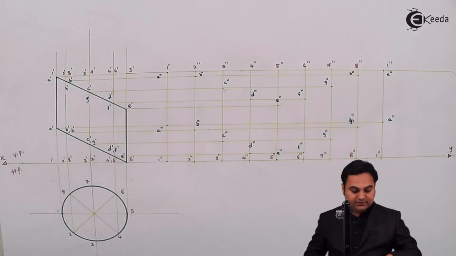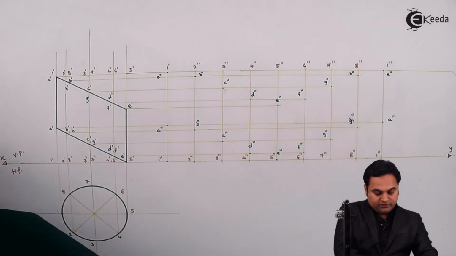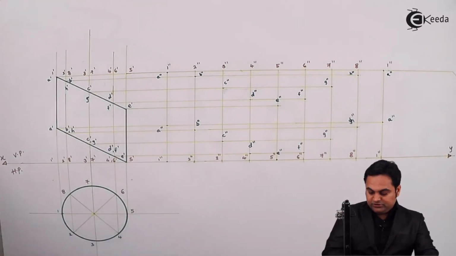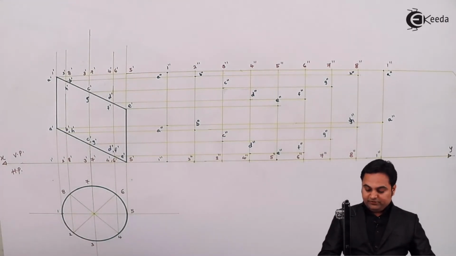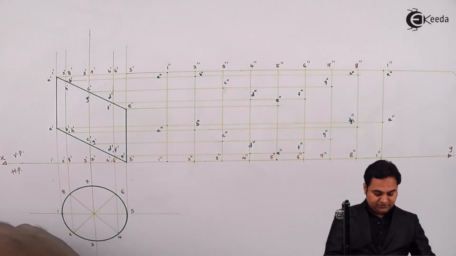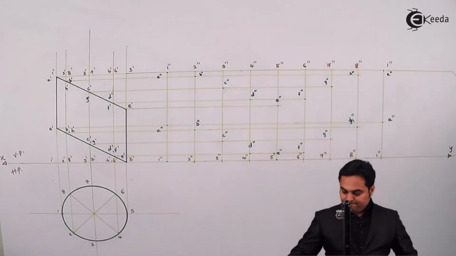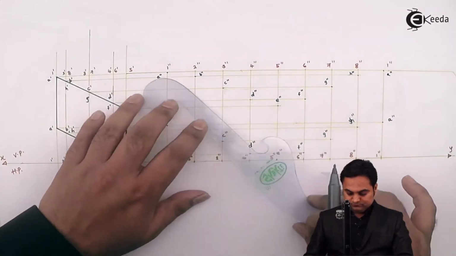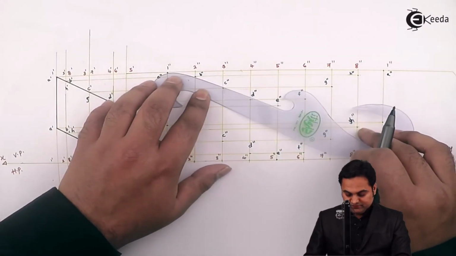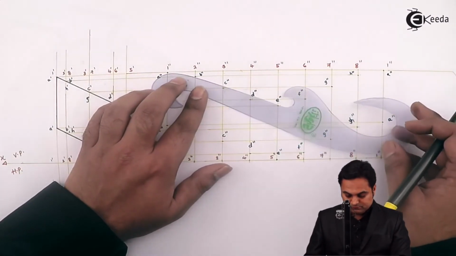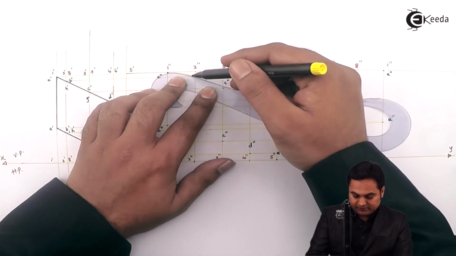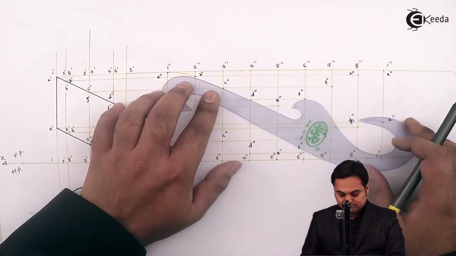Next, after getting these points, they need to be joined in order so that we get the development, and here I'll use a French curve in order to connect all the points. Either you can draw it freehand or with the help of a French curve. So I'm using a French curve here, drawing it light first.